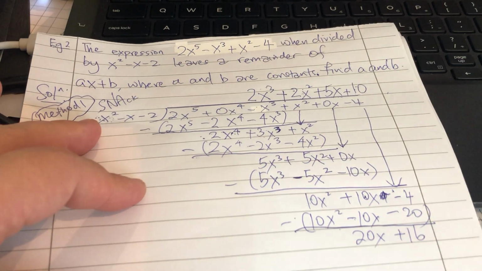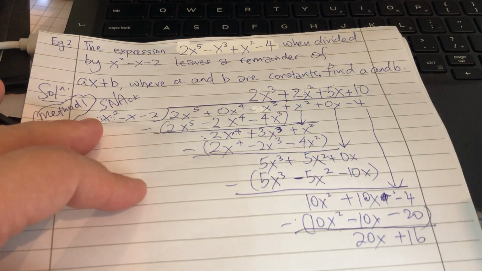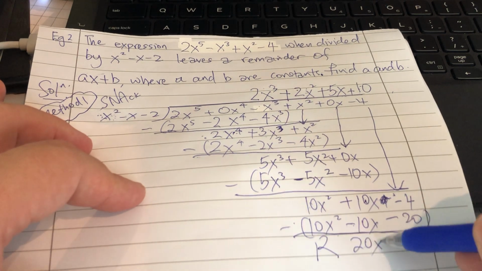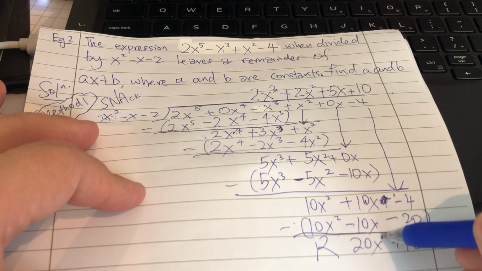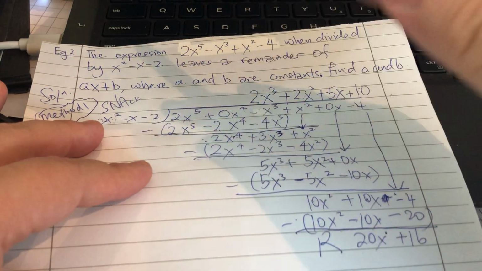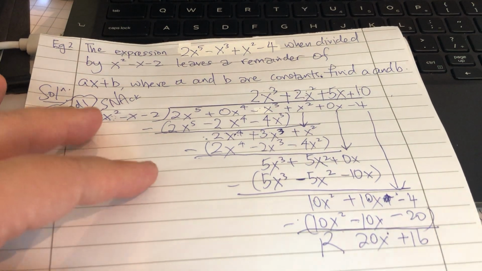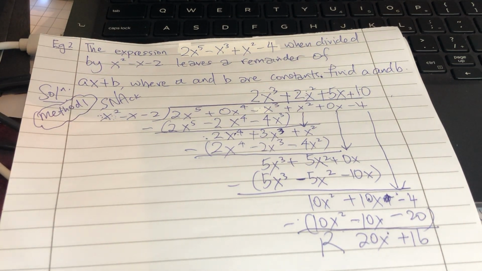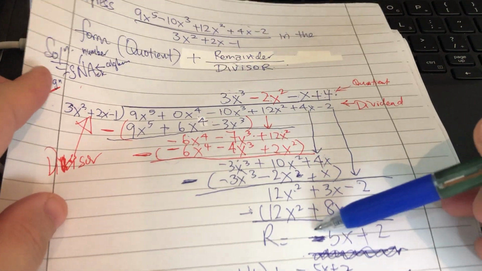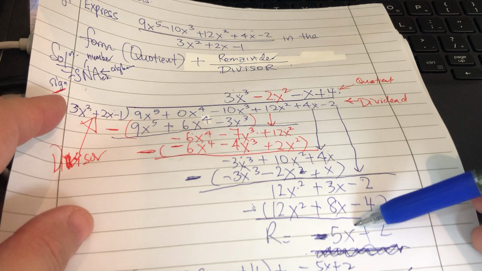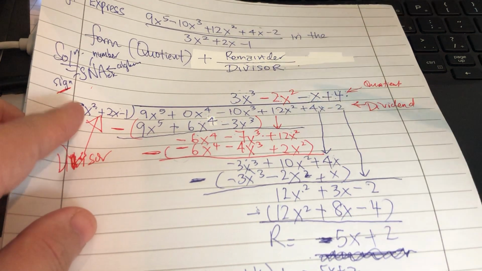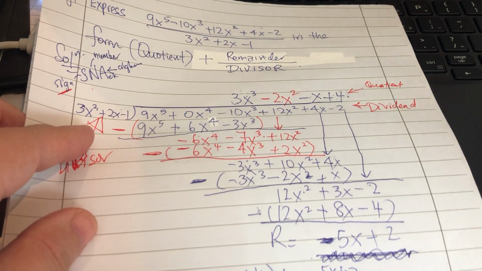So I hope you notice whenever this number here, the remainder, the power or the degree is less than the degree of the divisor, we will stop the operation. I highlight to you again. You see, whenever my degree, which is 1, is less than the degree of the divisor, I stop the operation already.